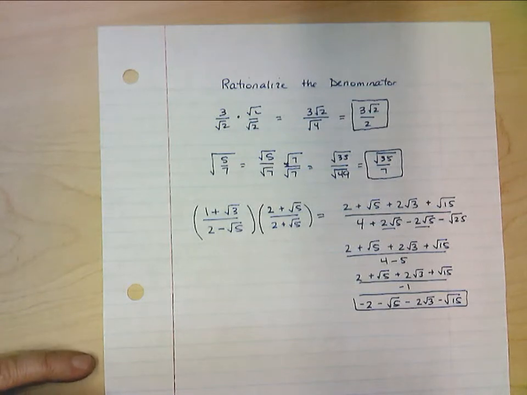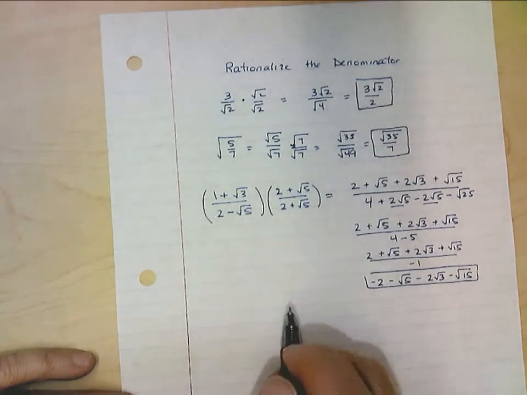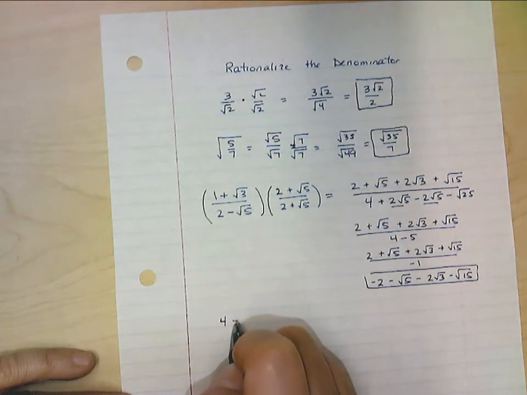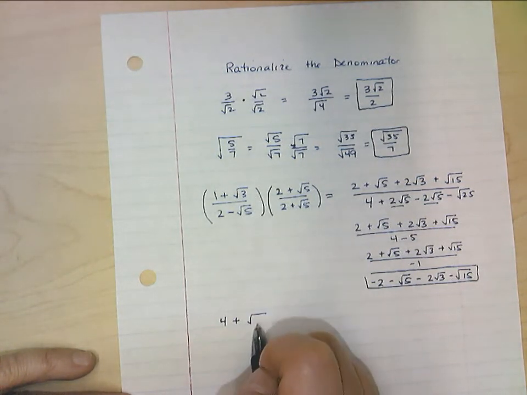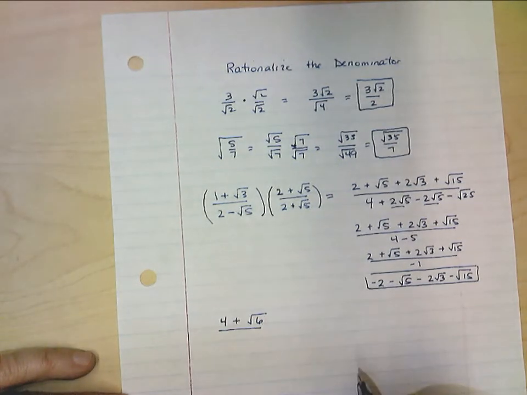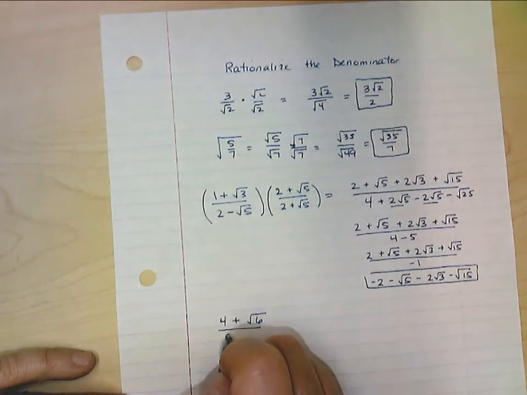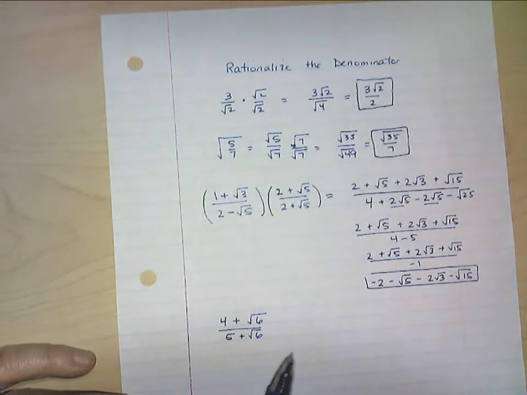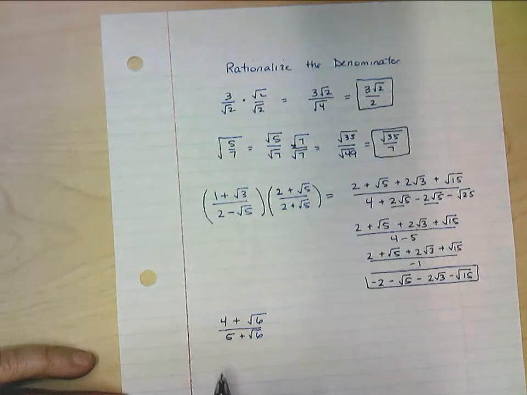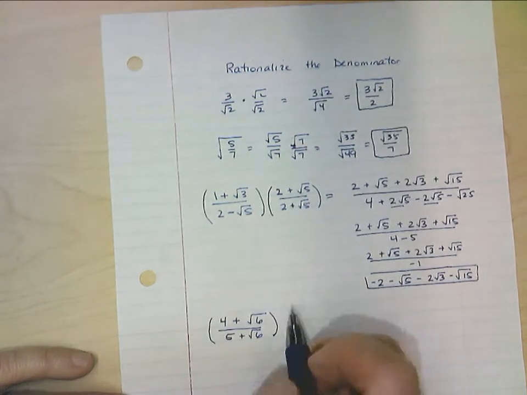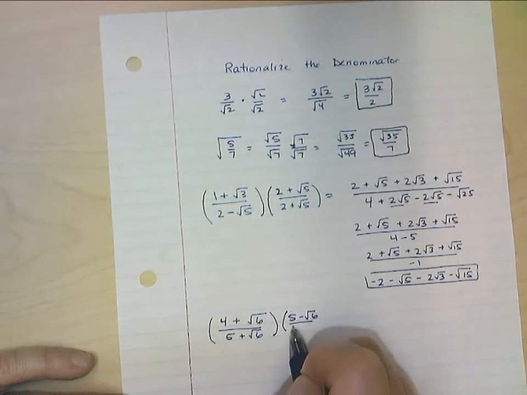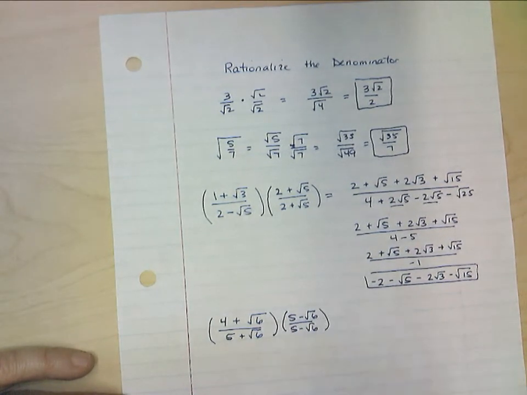One more example. If I had 4 plus the square root of 6 divided by 5 plus the square root of 6. My conjugate will be the opposite sign of 5 plus the square root of 6. It will be 5 minus the square root of 6. So I'm going to choose my conjugate, 5 minus the square root of 6, and I'm going to multiply.